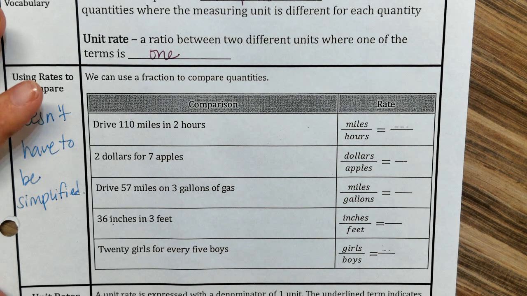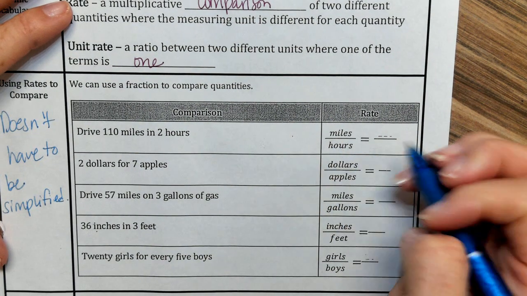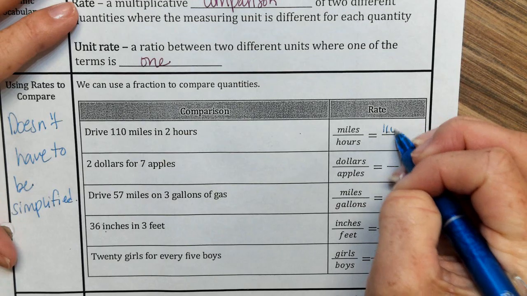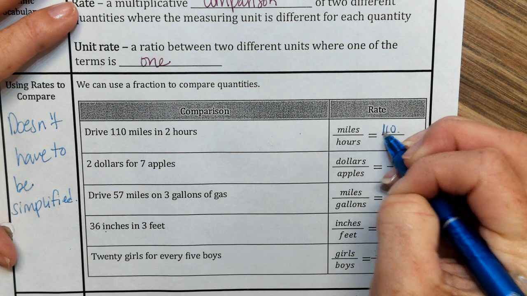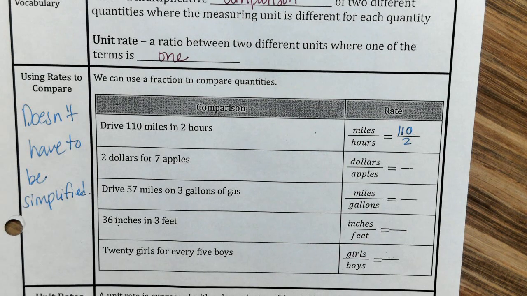To write it as a rate, you just make a fraction out of it. So miles over hours would be 110 over 2. And you would just leave it like that. That's the rate. In 2 hours, I go 110 miles.